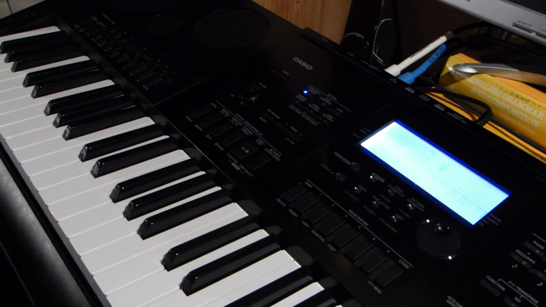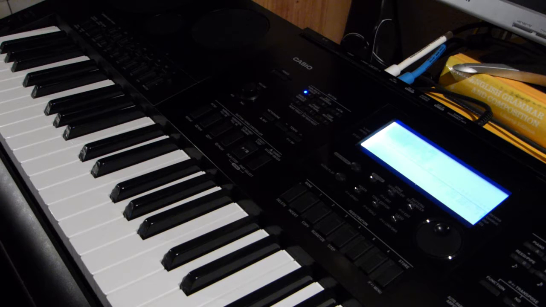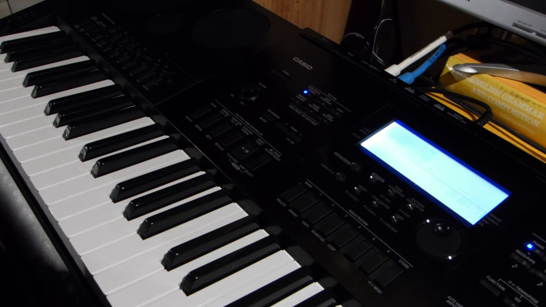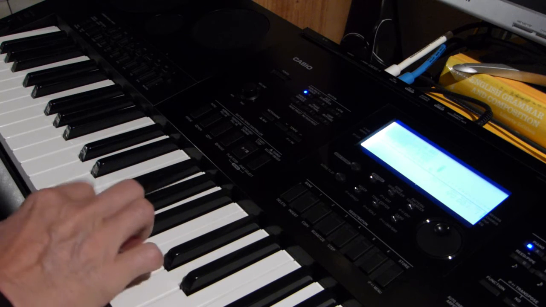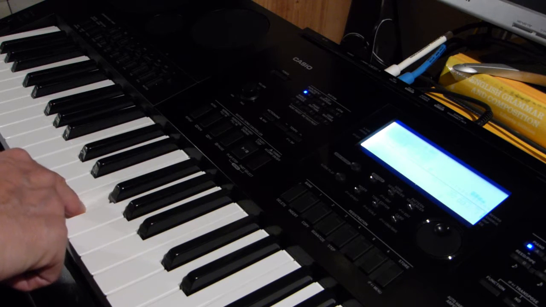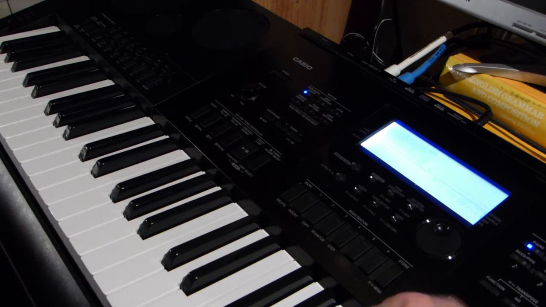And then the right hand will be the tone. So let's change our tone by going to the navigation, moving the parentheses up, and I'm going to select just a grand piano tone. I'm going to bring the parentheses back down to rhythm so that we're playing in the rhythm. And there's the split point. You can change that by holding the split button down and pressing the keyboard.